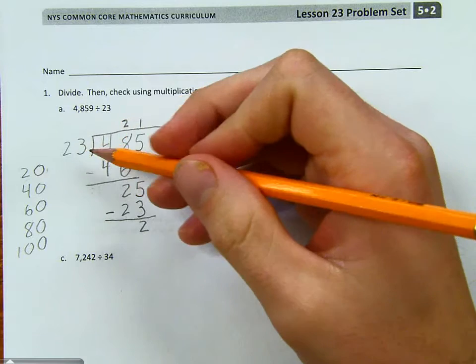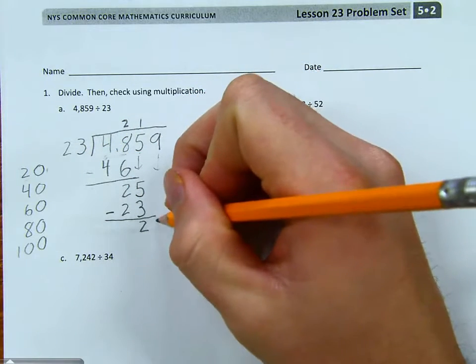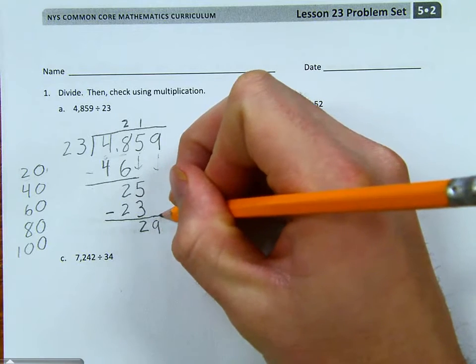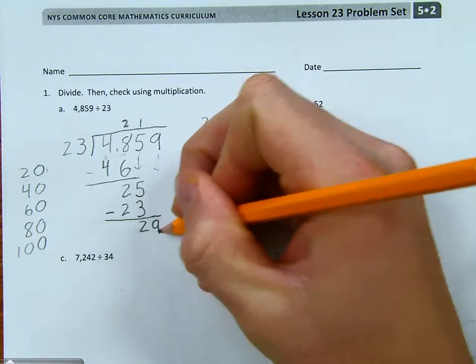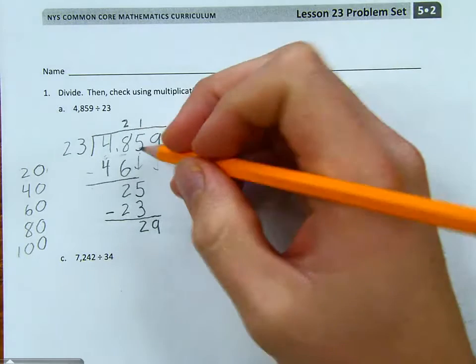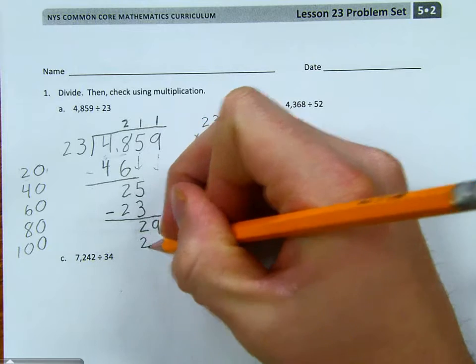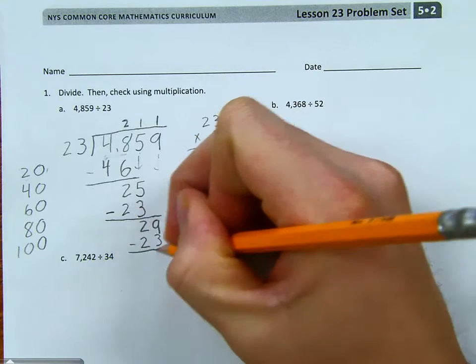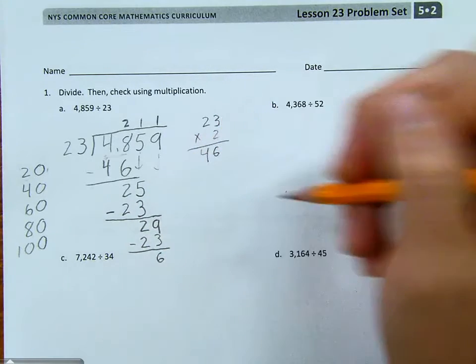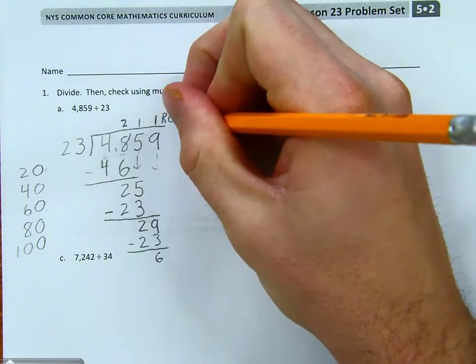But we can't split 2 into 23 groups, so we have to bring down our 9. And we get 29. 23 goes into 29 1 time. It's close to 29. So we know that's going to be a 1. We subtract 23. And we're going to get a remainder of 6. So we have 211. Remainder 6.